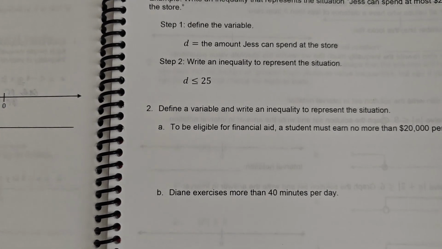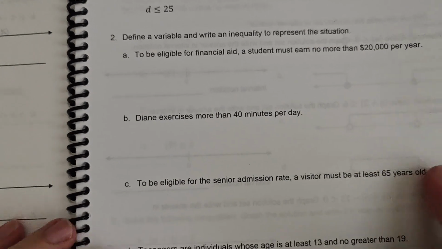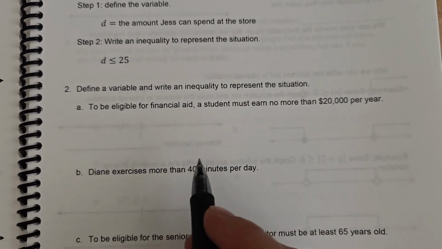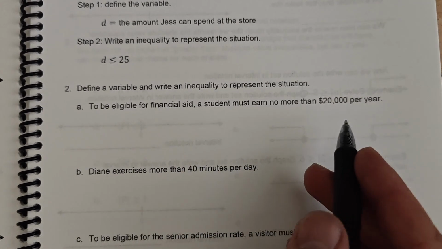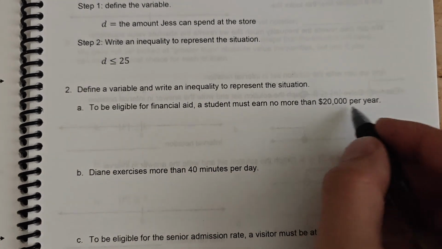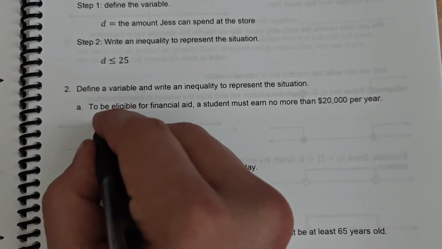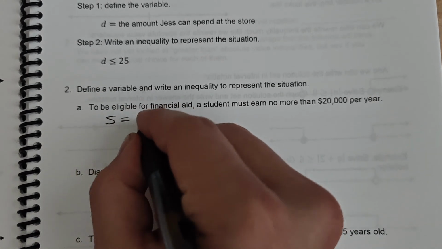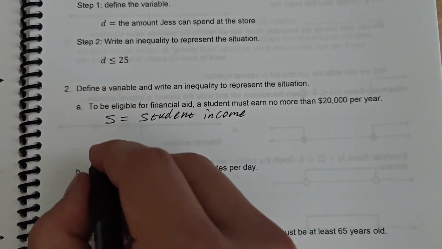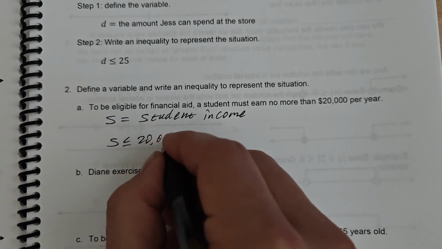Other than that, the activity proceeds essentially the same way with these inequalities. It wraps up with a little bit of writing inequalities from words. So a student must earn no more than $20,000 per year. No more than means that they can earn less than, or they can earn exactly equal to that. So this would be student, let's say S equals student income. So this would be S is less than or equal to 20,000.